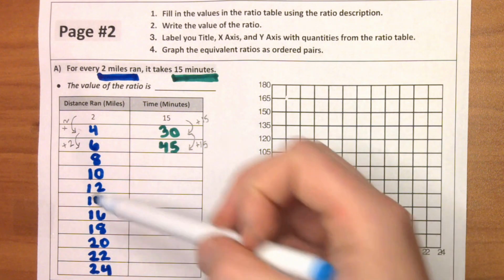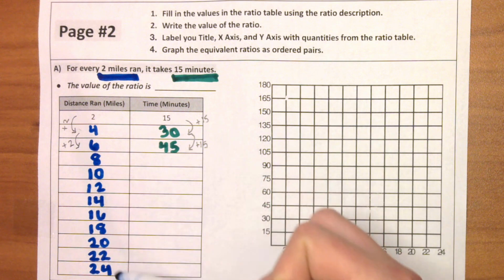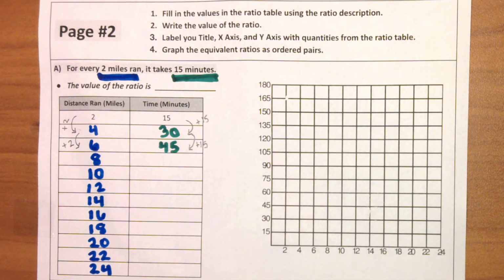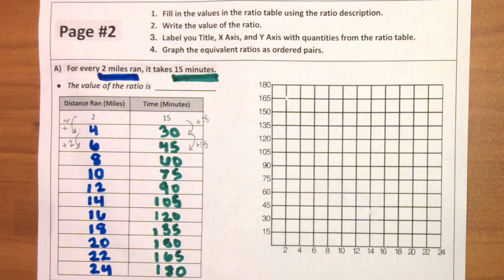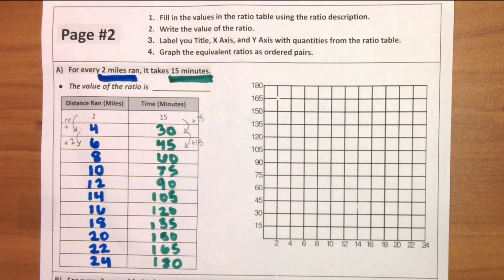So for your distance, you should have skip counted by 2s. Check your work, fix any errors. And for our minutes, you should have increased by 15. Check your work, fix any errors. So we completed step number 1. We filled in the values in our ratio table.